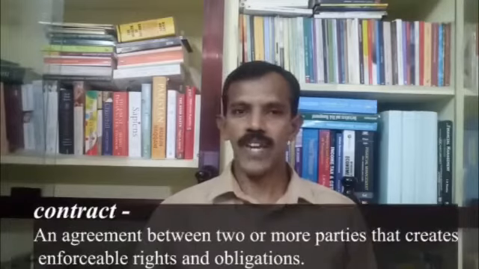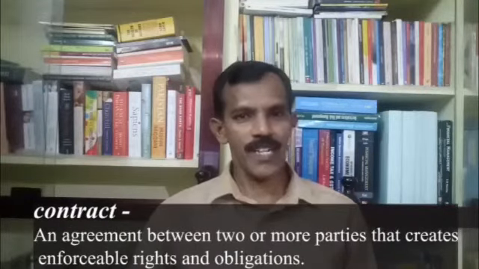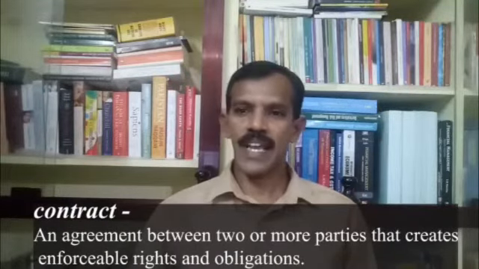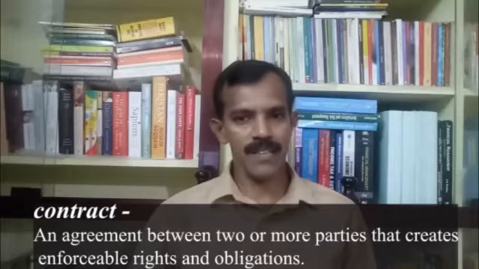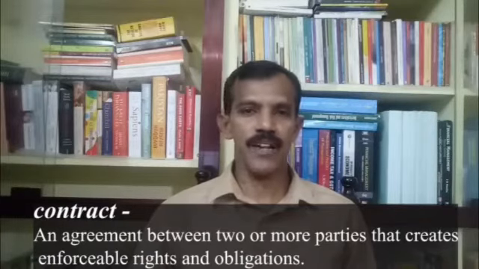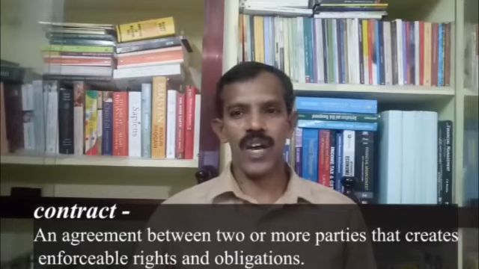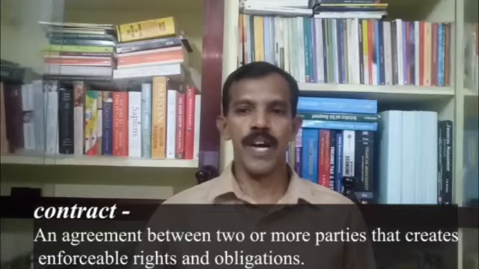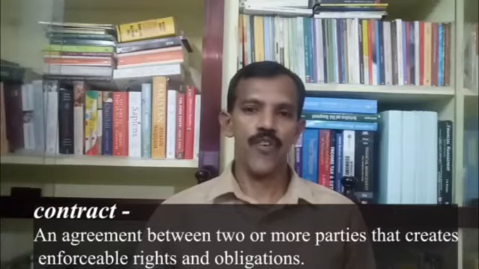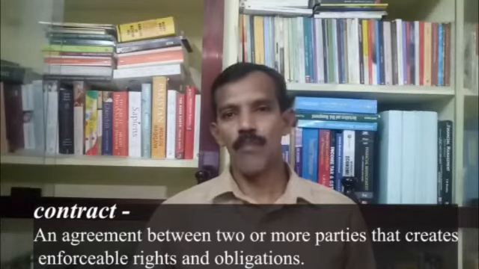Then the second term we discuss here is contract. We know a contract is an agreement between two or more parties that creates enforceable rights and obligations.